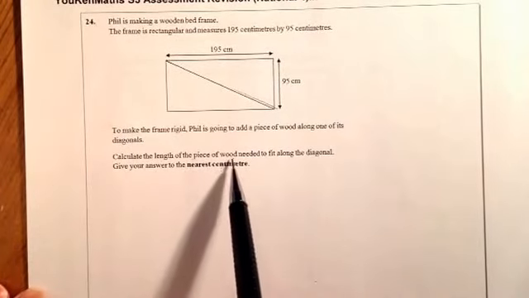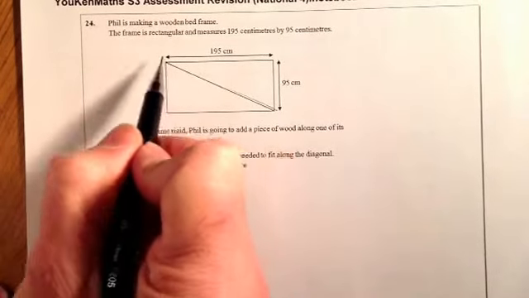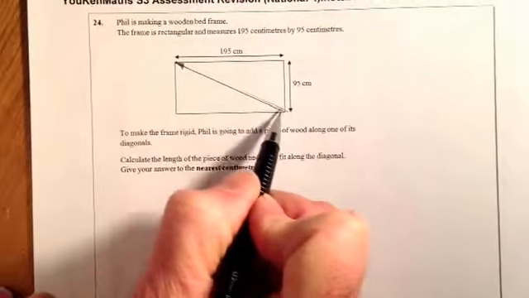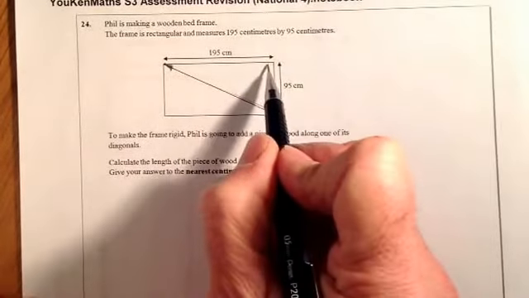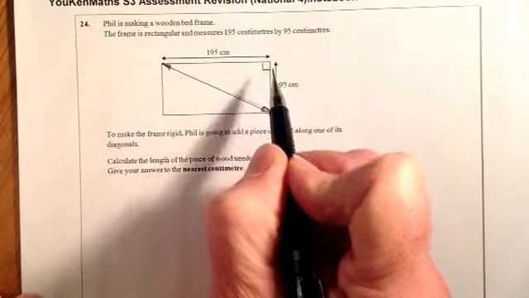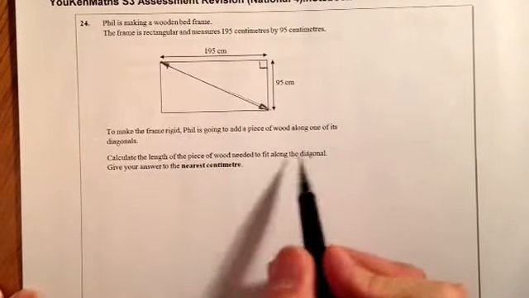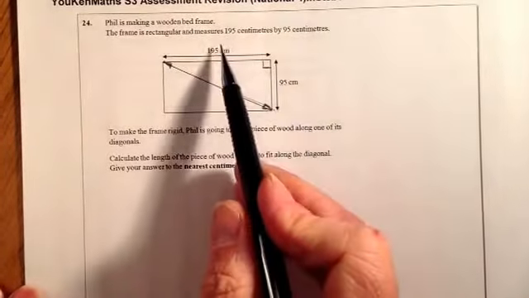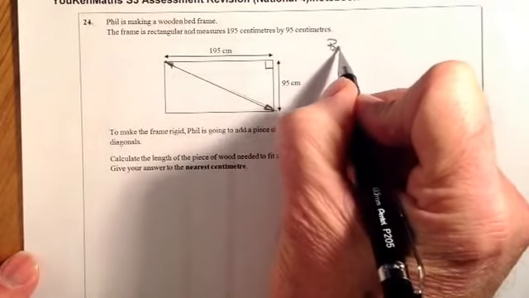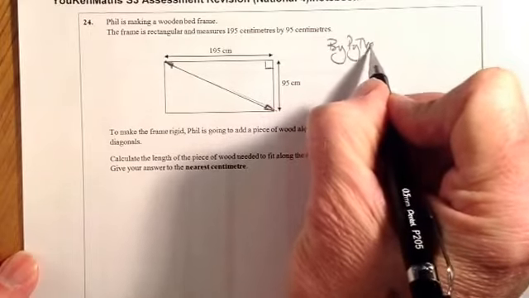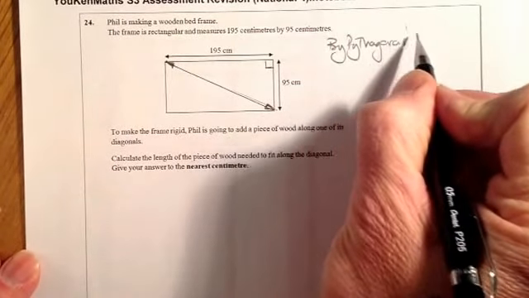Calculate the length of the piece of wood needed to fit along the diagonal. So this is the distance here that I'm trying to work out from there to there. I know if this is a rectangle, this will be a right angle that's sitting in there. And what I'm going to use, because I know two sides and I have to work out the other side, I'm going to use Pythagoras theorem. So by Pythagoras theorem.